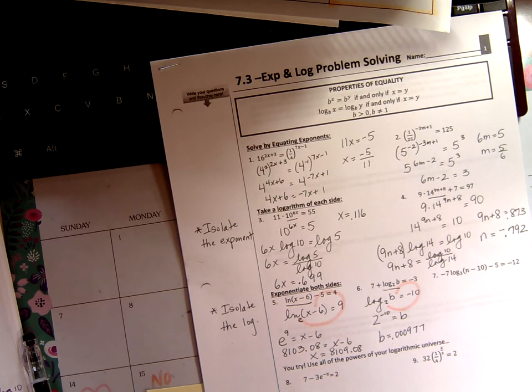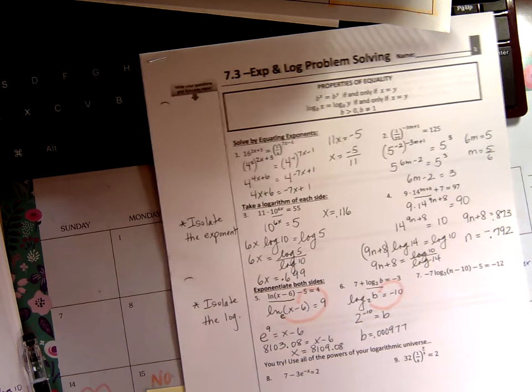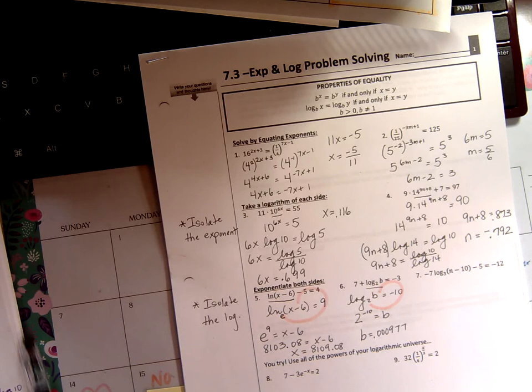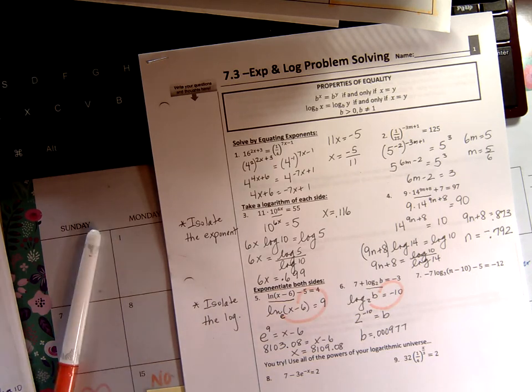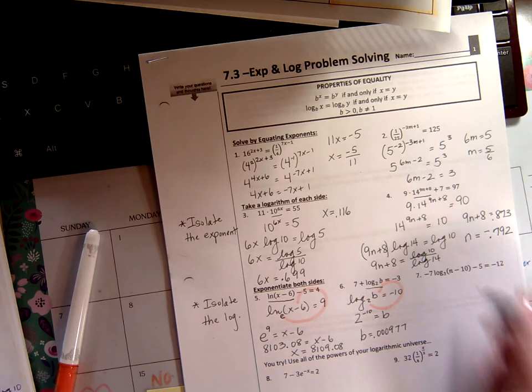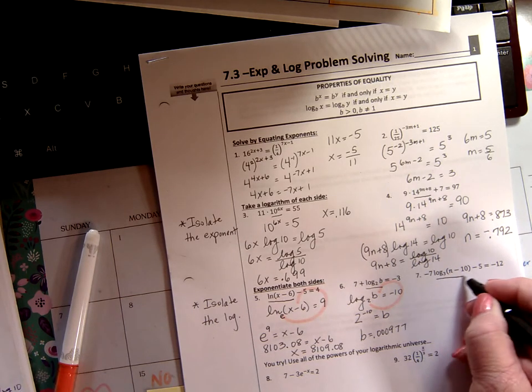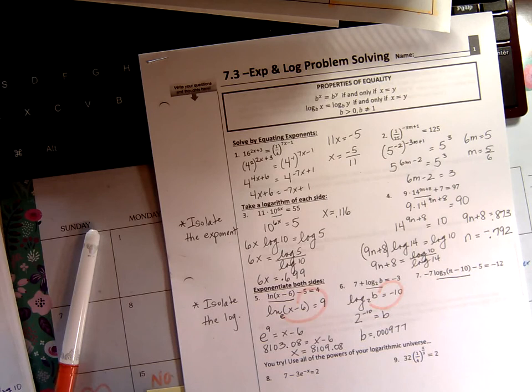Now the concept doesn't get any harder. You're just isolating the logarithm and then changing it to an exponent to solve it out. So although number 7 looks all beastie, it really isn't that big a deal. You are going to get this log piece, log base 3 of n minus 10, by itself. You've got a negative 5 that's in your way, and you've got a negative 7 that's in your way. And so the first thing you want to do, like I was saying before, you're undoing Please Excuse My Dear Aunt Sally, but you're going backwards.